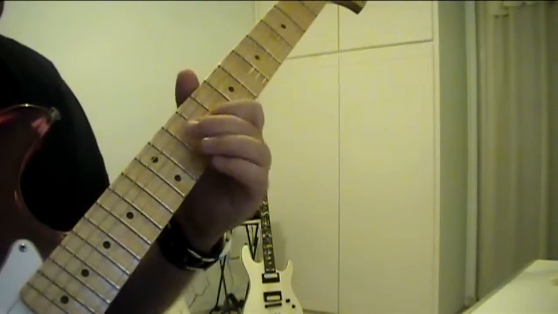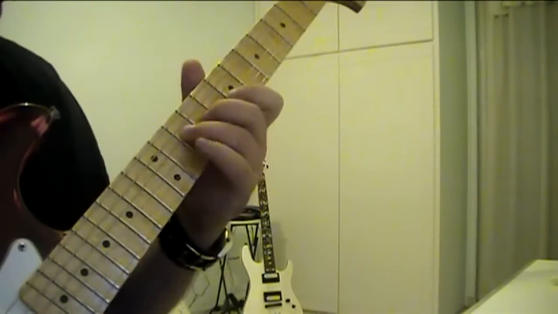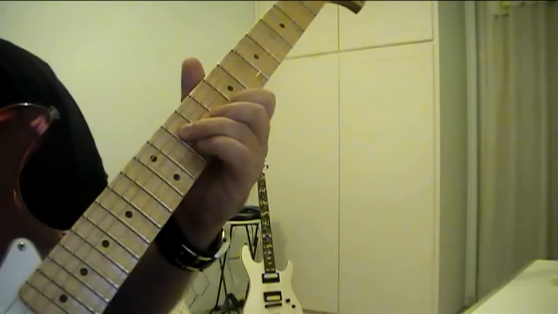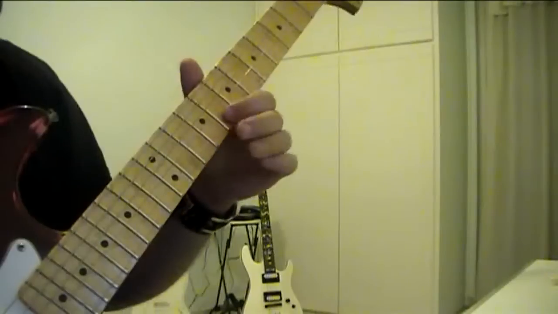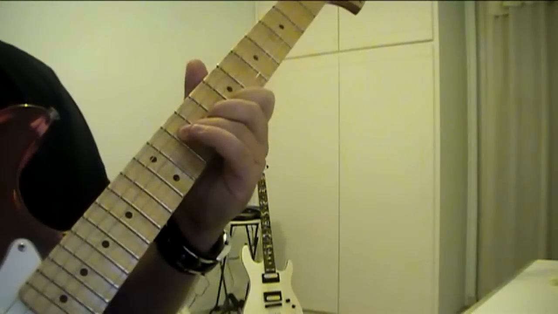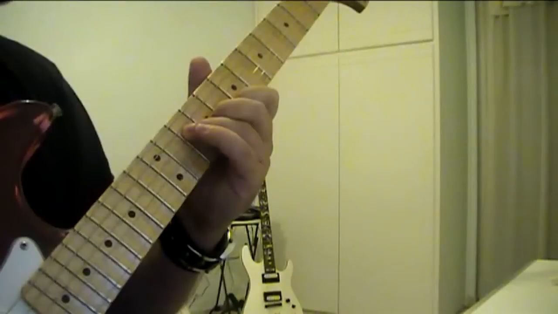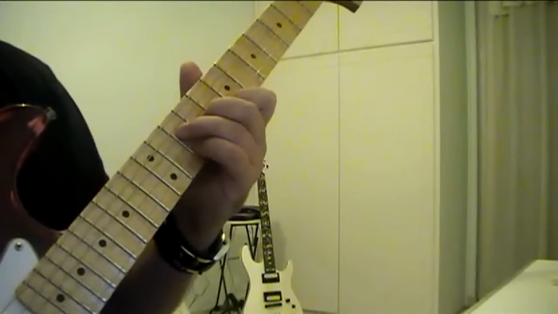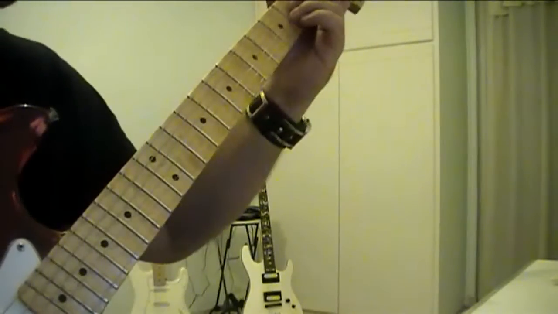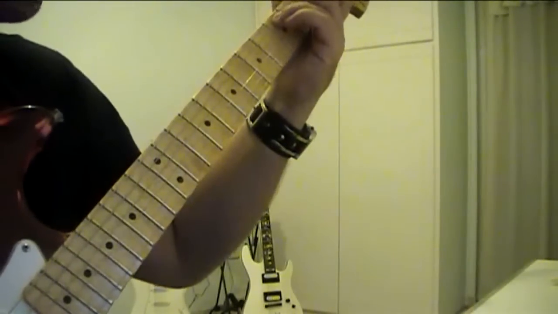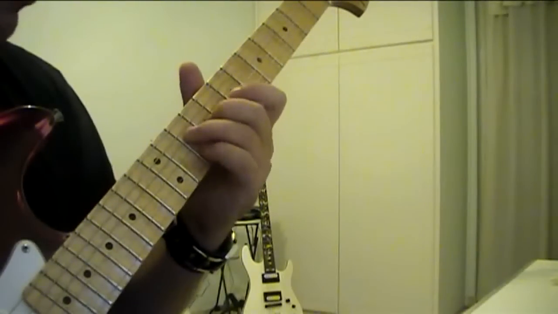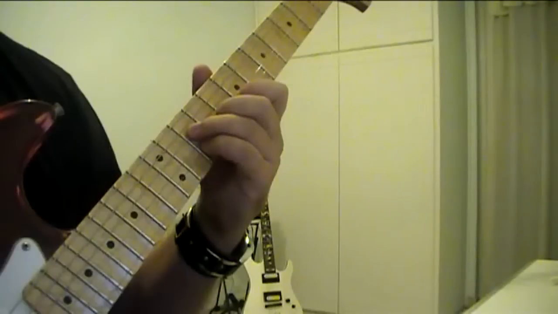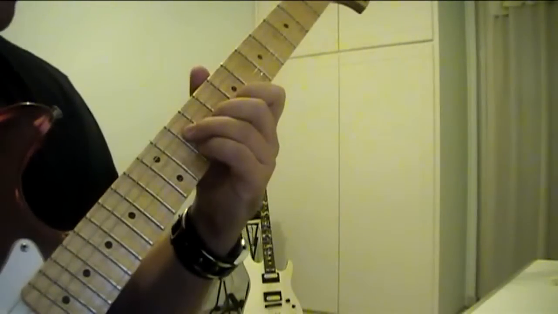So as you can see, I move only the index finger to play the D major triad. So A minor, D major. You see, the sound is really smoother than the first.